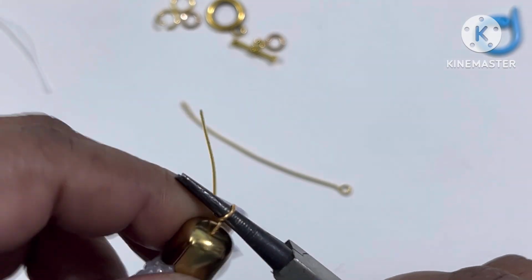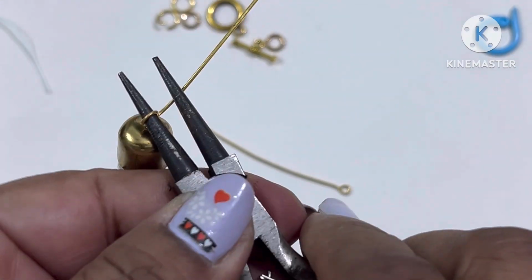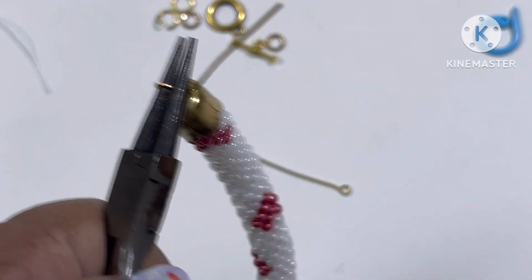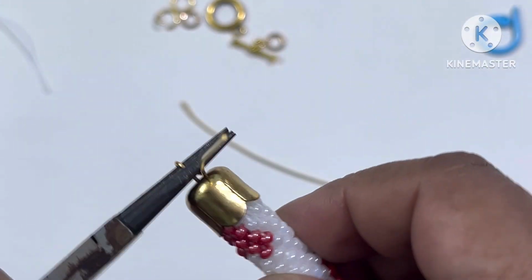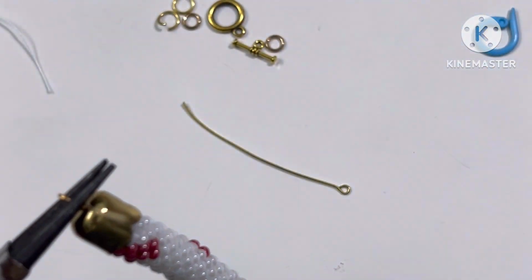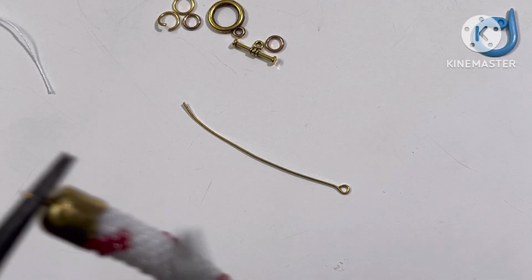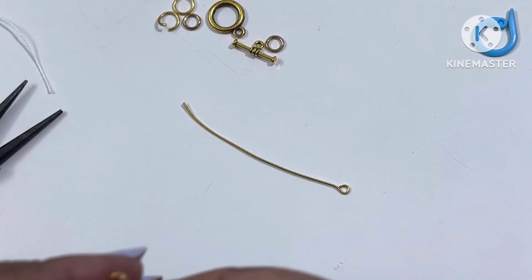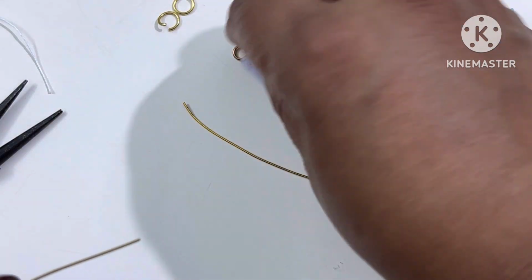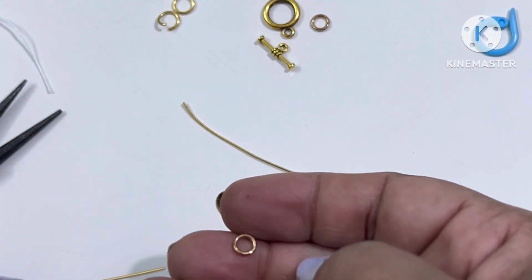In another video, I'll show you how to do this even without the wire. You can just use thread and needle and do this. See, all of us may not be able to do this, or we may not have all the materials to do this wire wrapping and all that. So in another video, I'll show you how to just do it with the thread also.